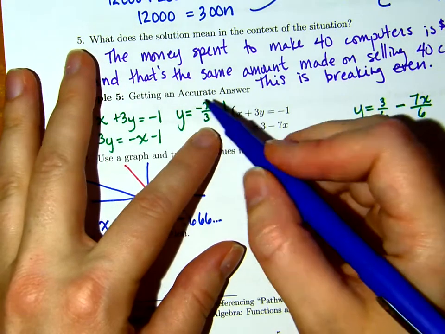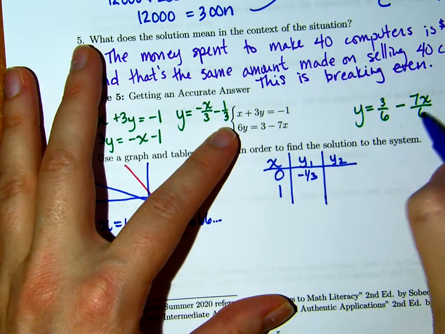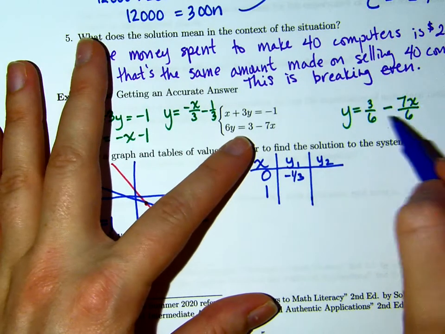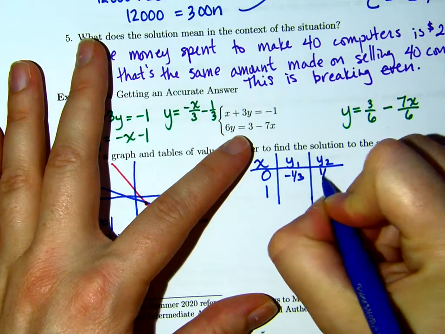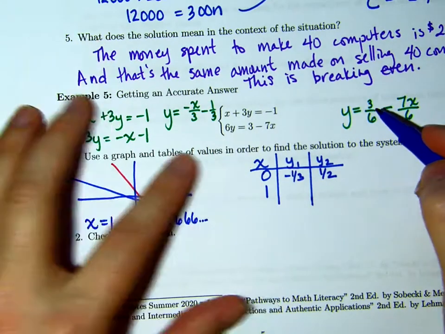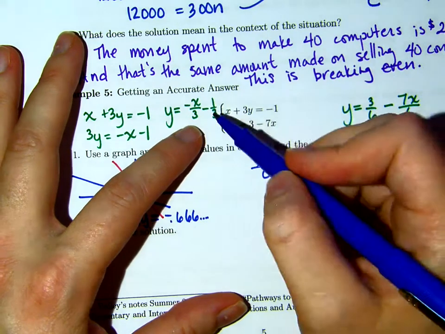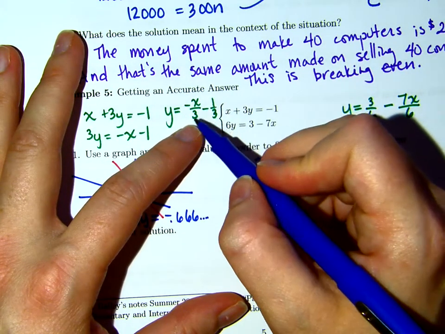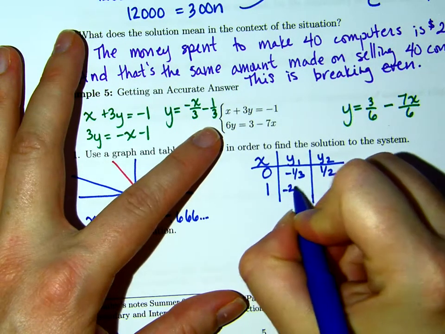When x equals 0, this would be 0 minus a third, negative 1/3. When x is 0 in the second equation, we will get 1/2. When x equals 1, we will have negative 1/3 take away a 1/3, which is negative 2/3.